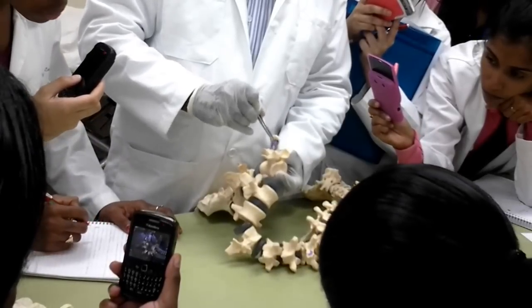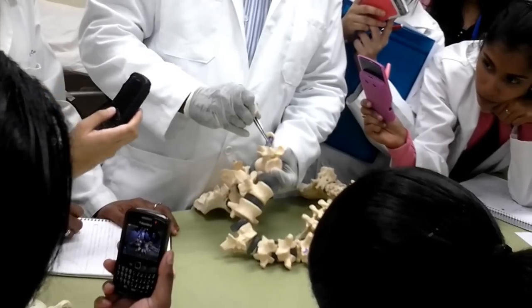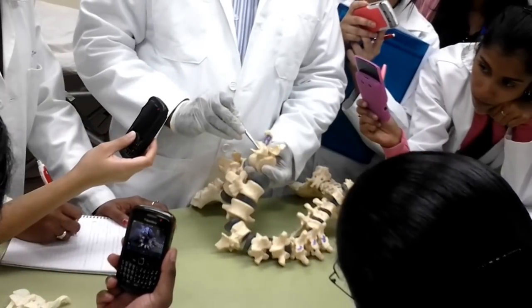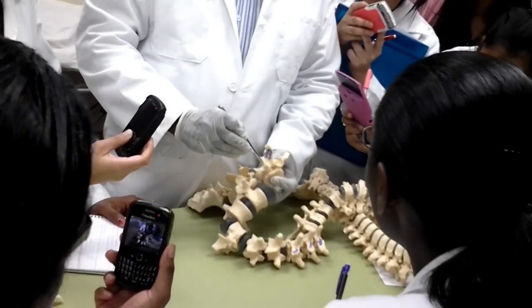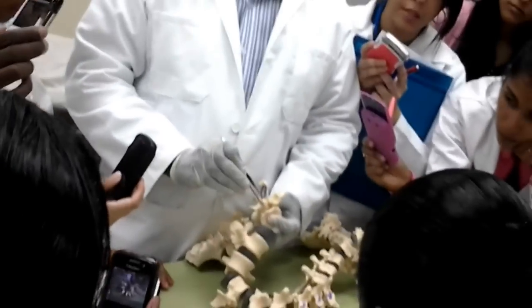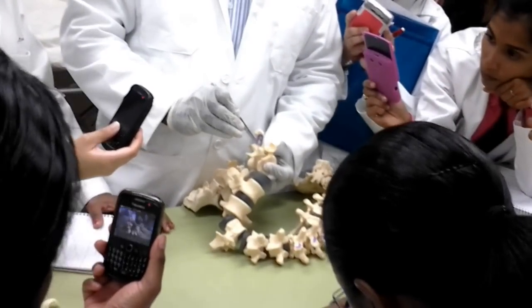This is called the mammillary process. Mammillary process, a further subdivision. This you can see in all lumbar vertebrae. Okay, this is the mammillary process.